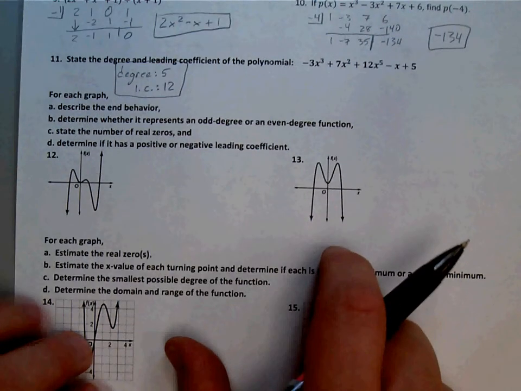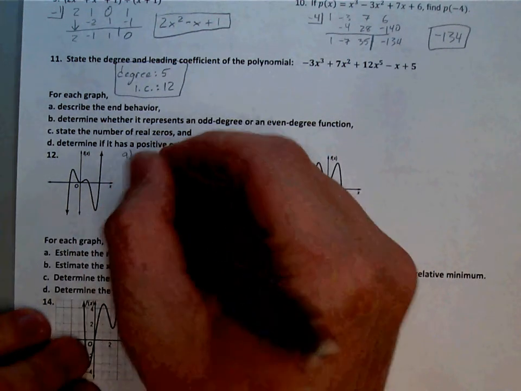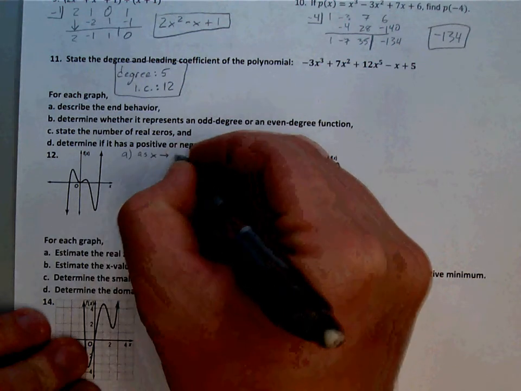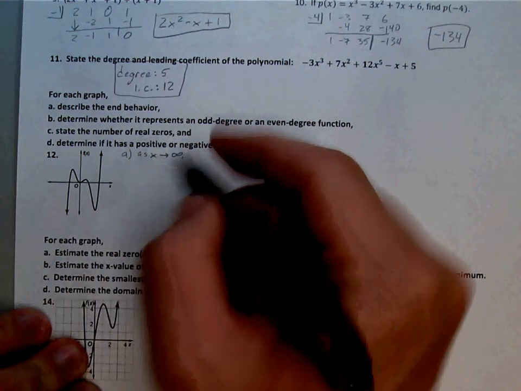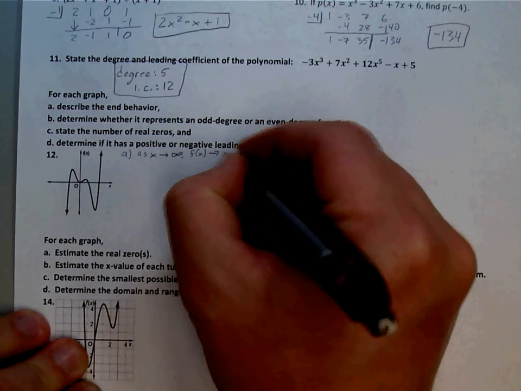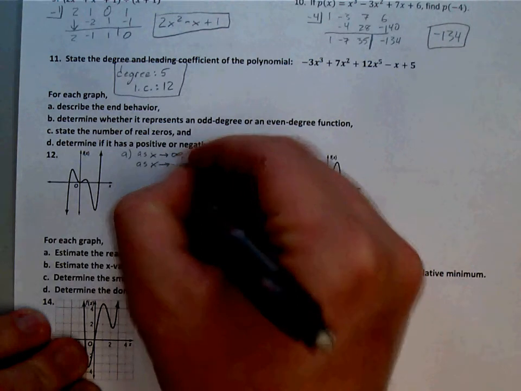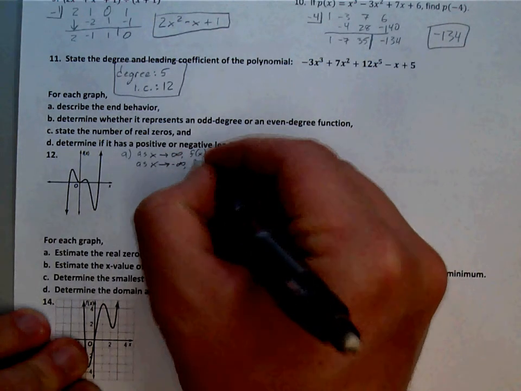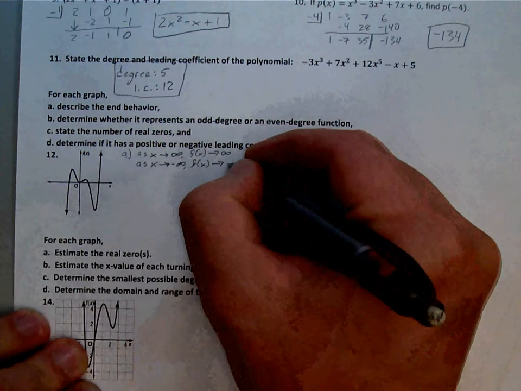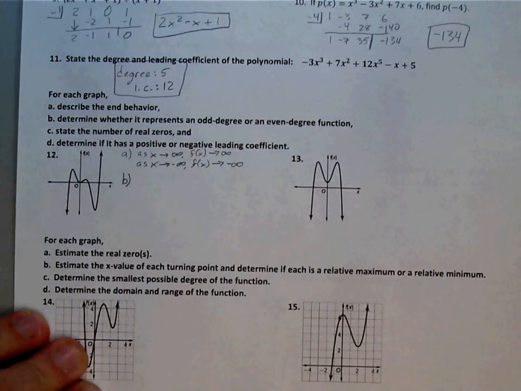Now for these, we look at the picture. So part A, end behavior. I'll start with as x approaches infinity. As x goes to the right, f of x is going up, so it goes to positive infinity. As x approaches negative infinity, f of x, as we go to the left, it's going down, so it approaches negative infinity. So there's my end behavior.